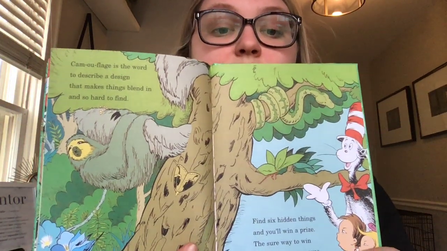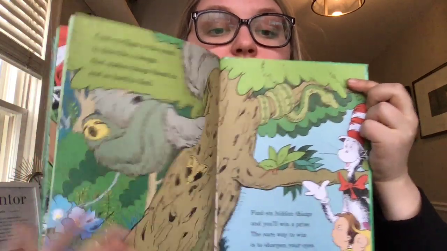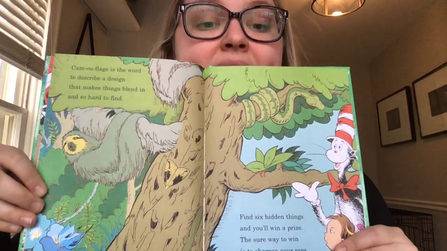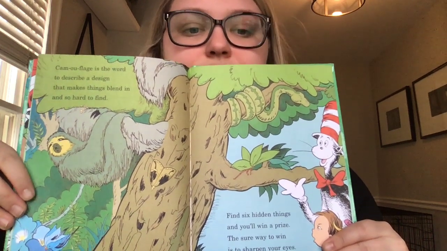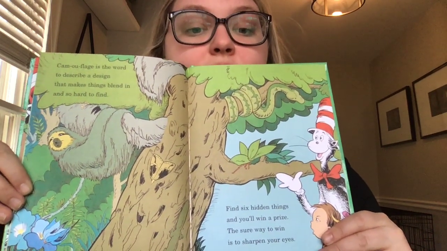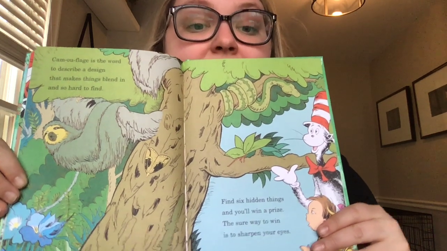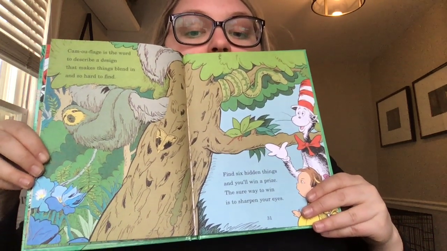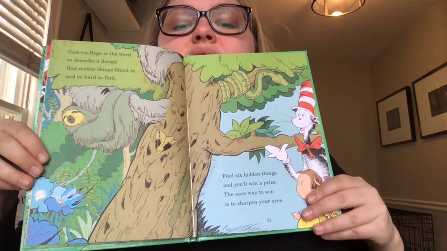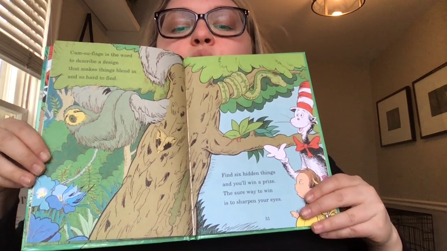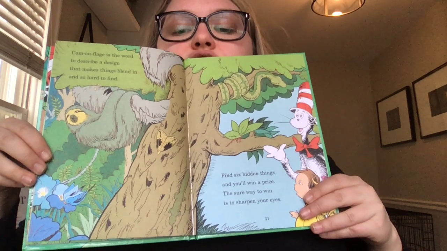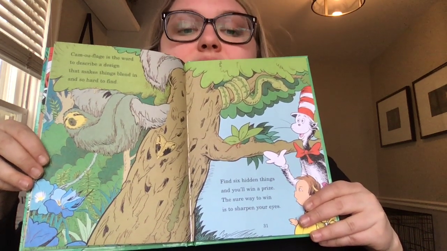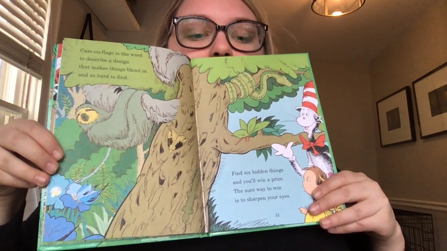Camouflage is the word to describe a design. You know design. A plan or thing that makes things blend in so it's hard to find. Find 6 hidden things and you'll win a prize. The sure way to win is to sharpen your eyes. So what do you see hiding here?